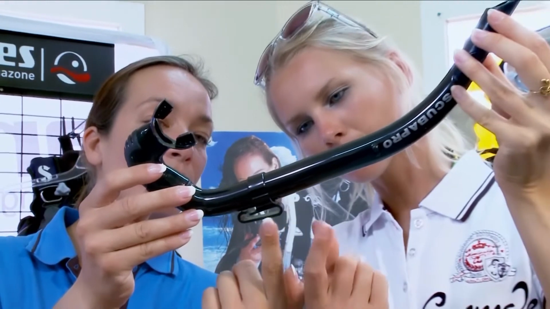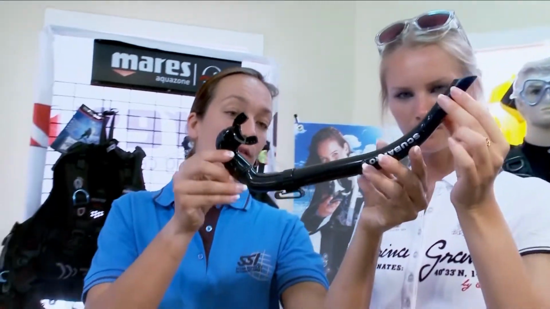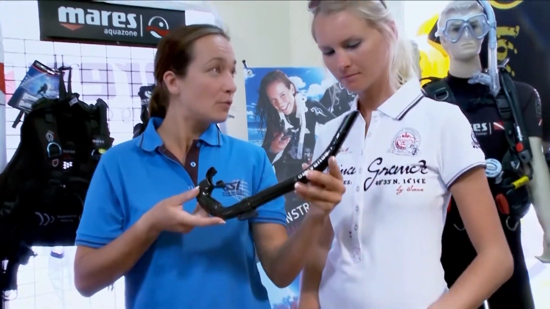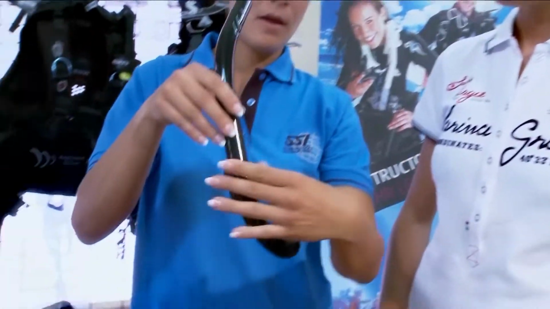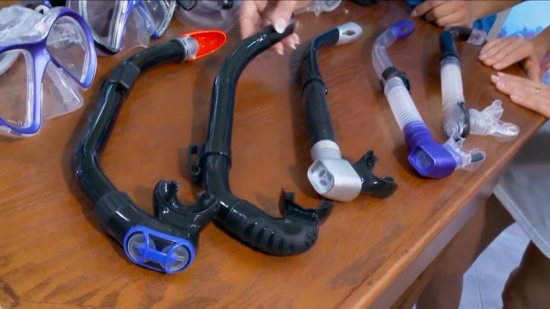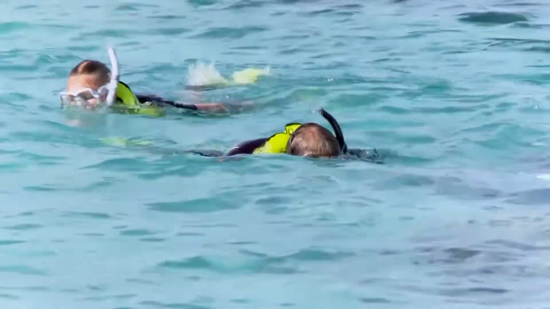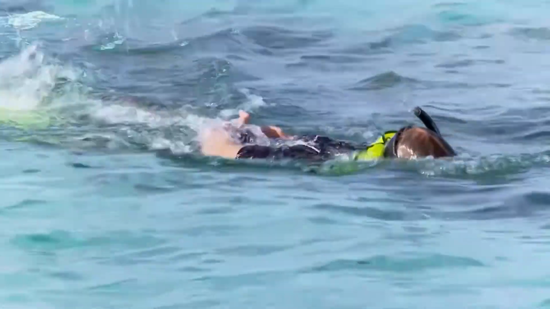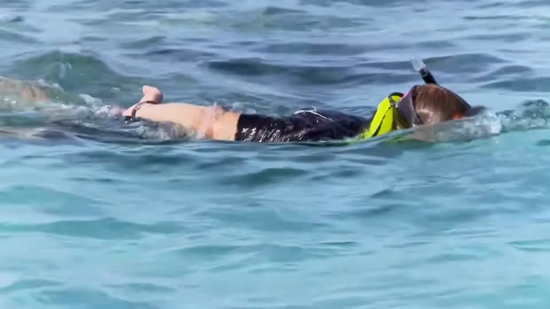Snorkel. The next piece of the snorkeling system is the snorkel. Snorkels let us maneuver on the surface with little effort and let us breathe without lifting our heads out of the water. As part of the total diving system, the snorkel can help in the case of a surface swim with all of your equipment.